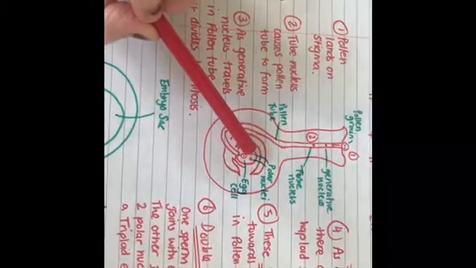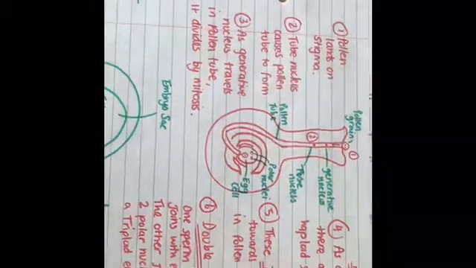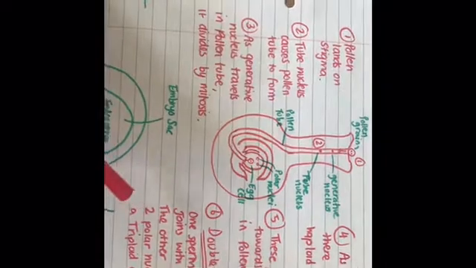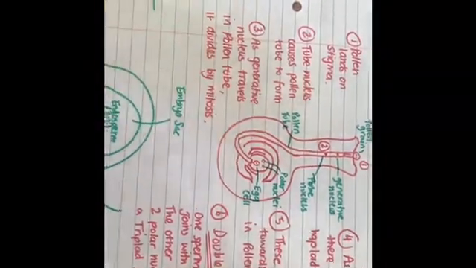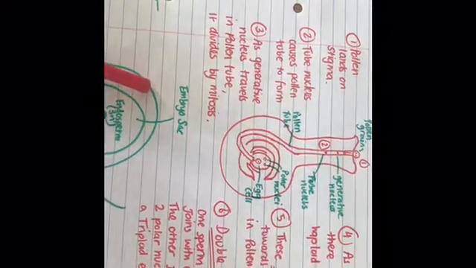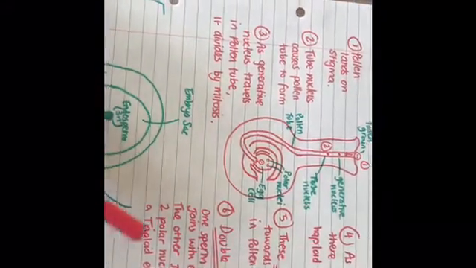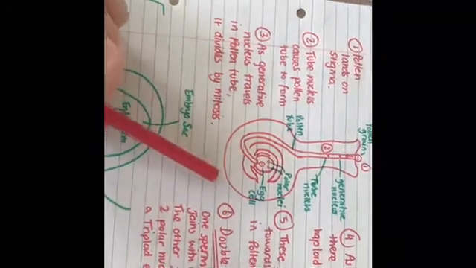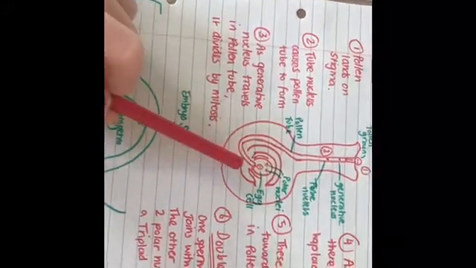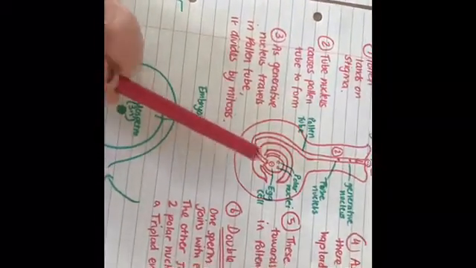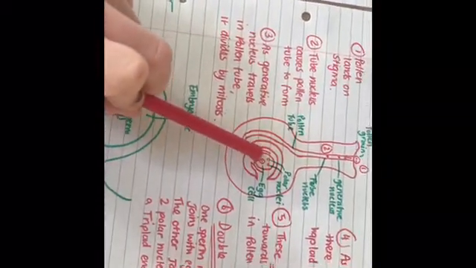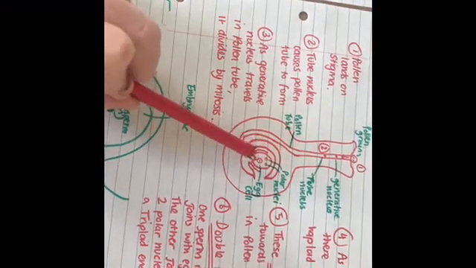So the 3 of these nuclei are going to fuse together to make a triploid endosperm. So that is my haploid sperm nucleus and my 2 haploid polar nuclei have fused together to make a triploid endosperm. So as a result of the fertilization process here, we have our sperm nucleus number 1 has fused with my egg cell, my egg nucleus, to become my diploid zygote.